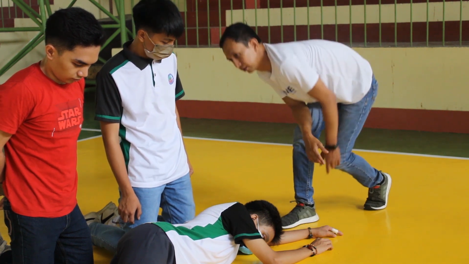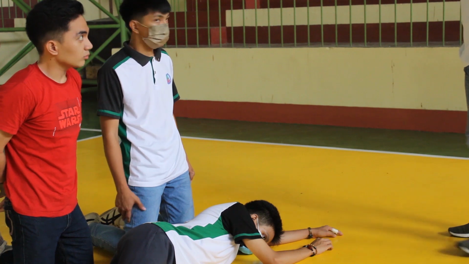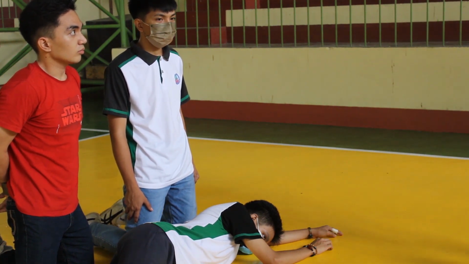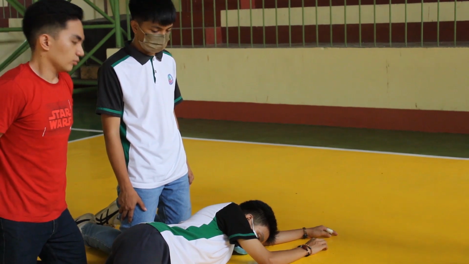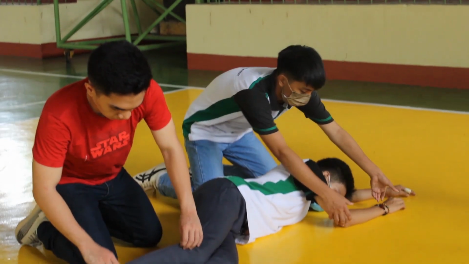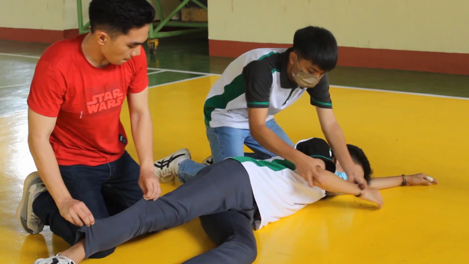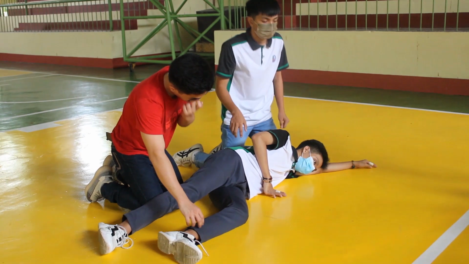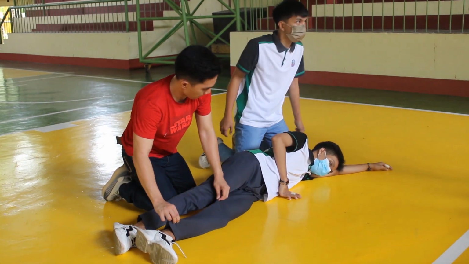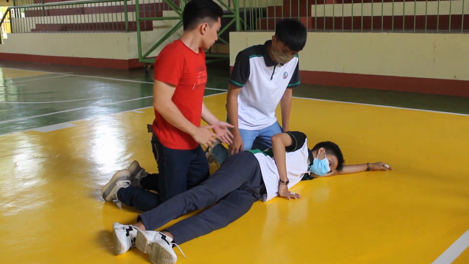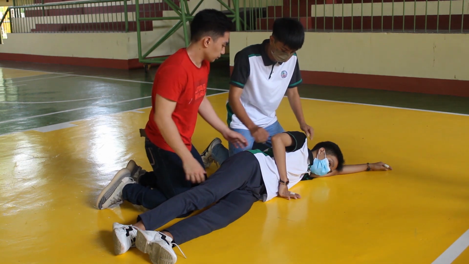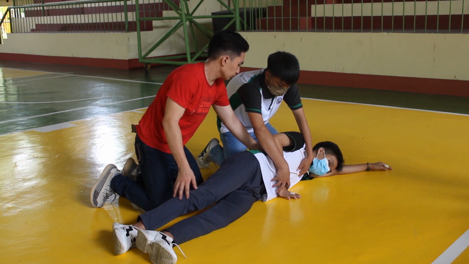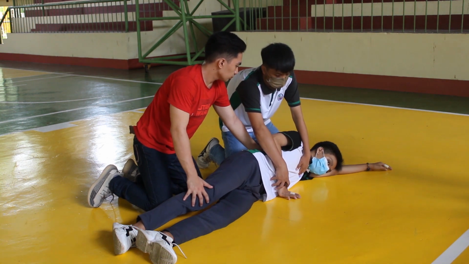So they need to place the victim on the lying position first. So okay, they will be moving the victim's arms and legs. And then the next one is they will be pulling the victim towards their direction to place the victim on the lying position.